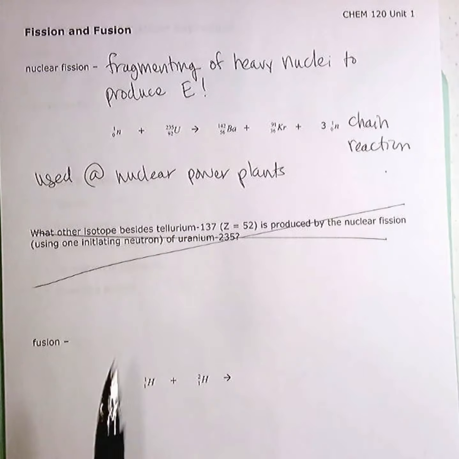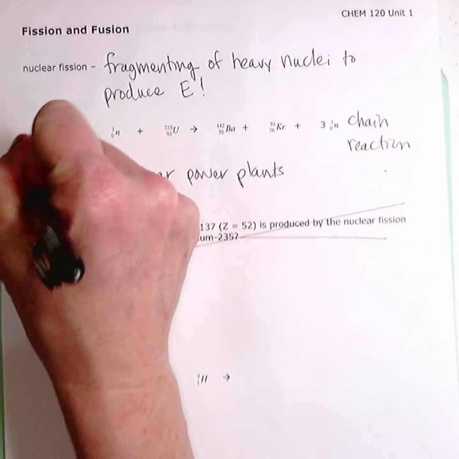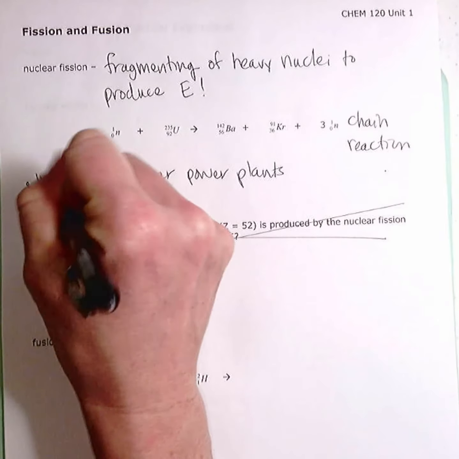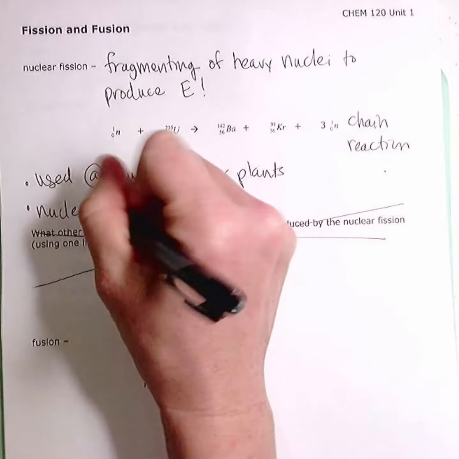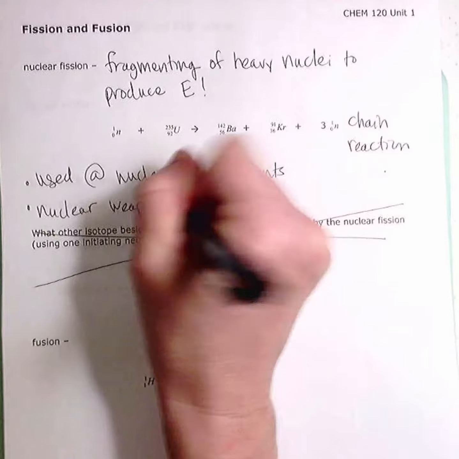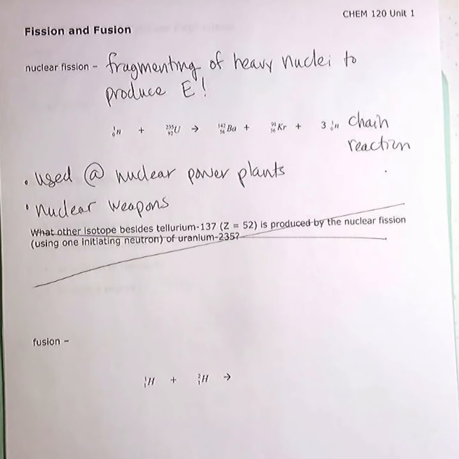Okay, let me talk a little bit more about fission, nuclear weapons. So Leo Szilard realized that the chain reaction process would make possible the development of a weapon. The Manhattan Project was developed to design and build this weapon.